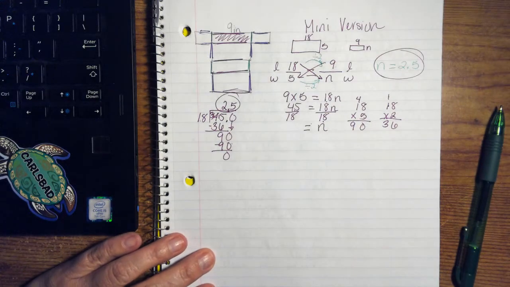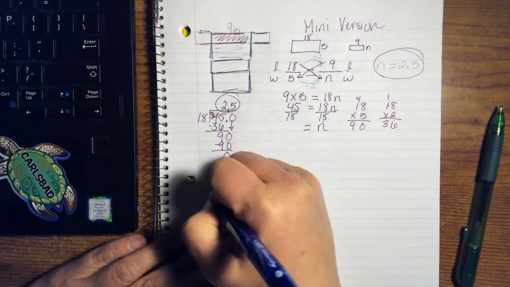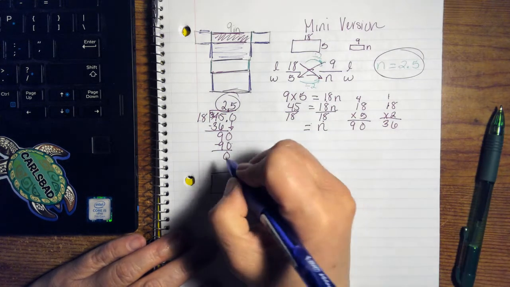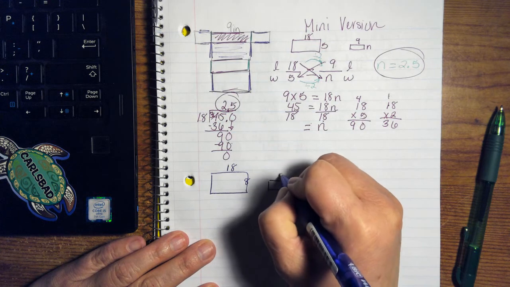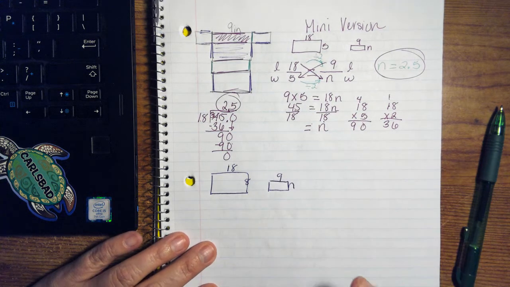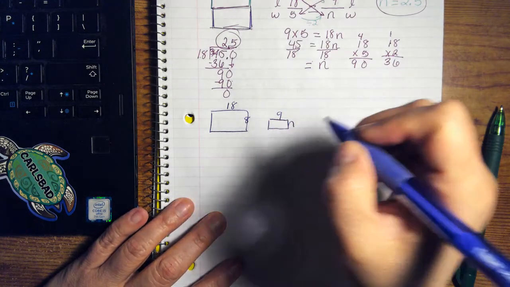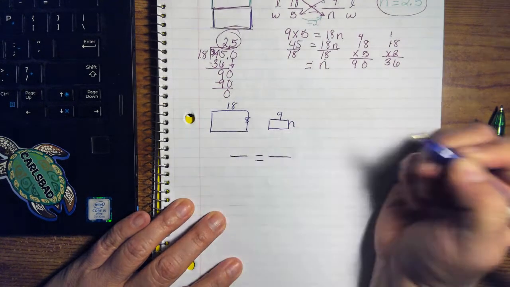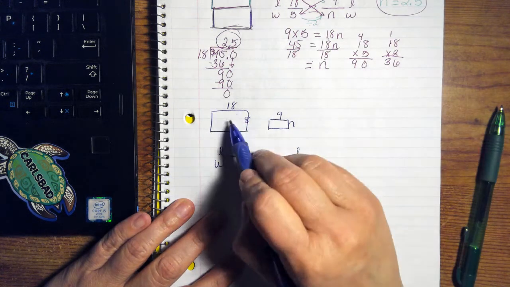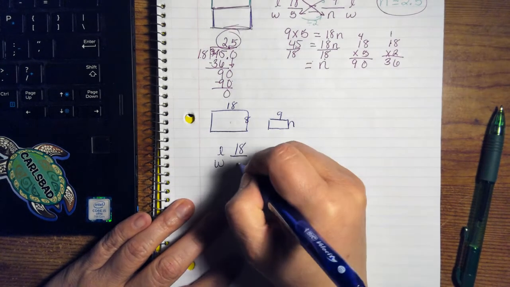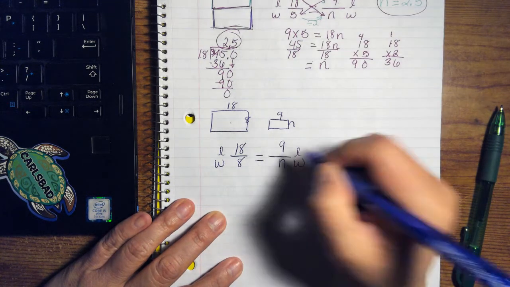So now I'm going to take a different rectangle. I'm going to take this rectangle right here. I know that in my regular version, that rectangle was 18 by 8. So in my mini version, I know it's 9 by, now I have a new n, a new number that I need to figure out. So I'm going to solve it the same way. I'm going to set up my proportions, and I have length on the top, width on the bottom. In my big rectangle, my length was 18 and my width was 8. In my smaller version, my length is 9 and my width is n.